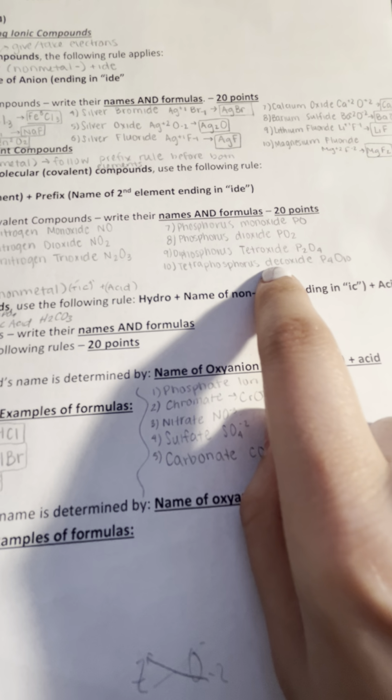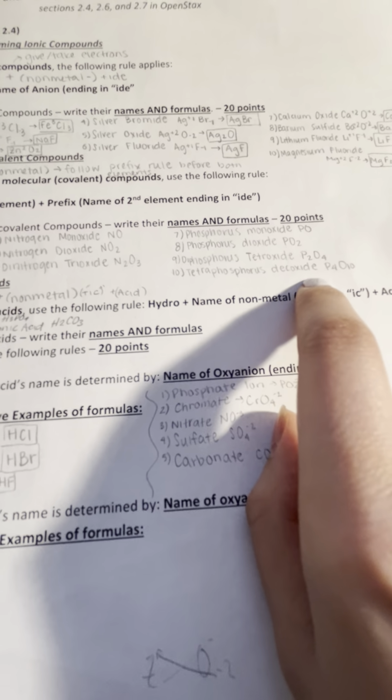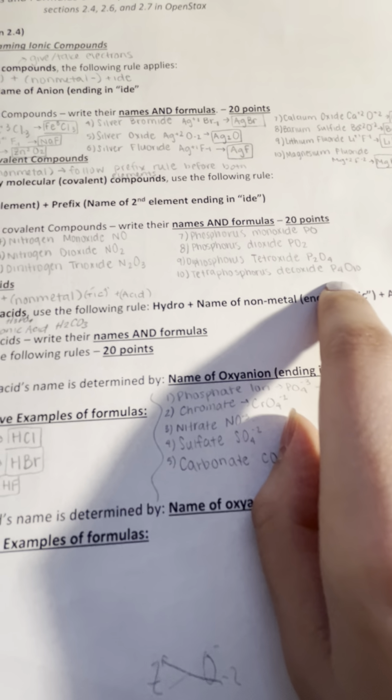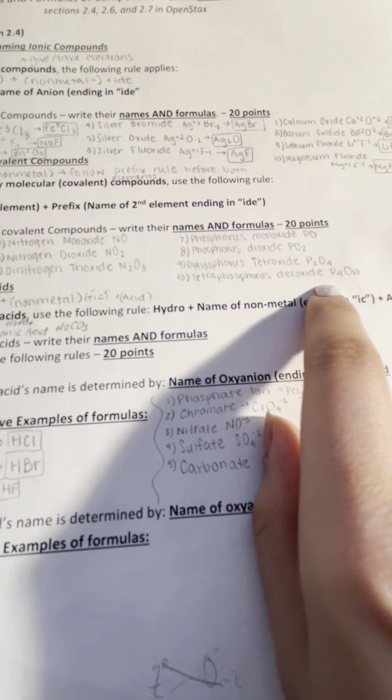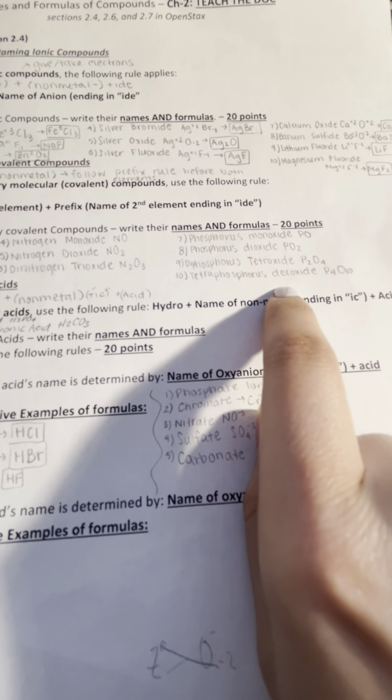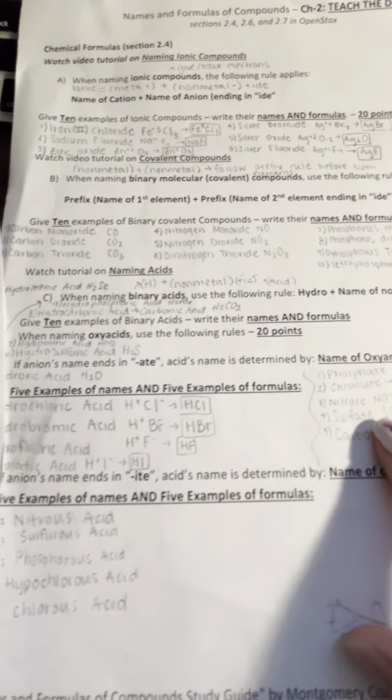See, so instead of decaoxide, which would be wrong, it's decoxide. We have tetraphosphorus decoxide, 4 tetra, deca 10.